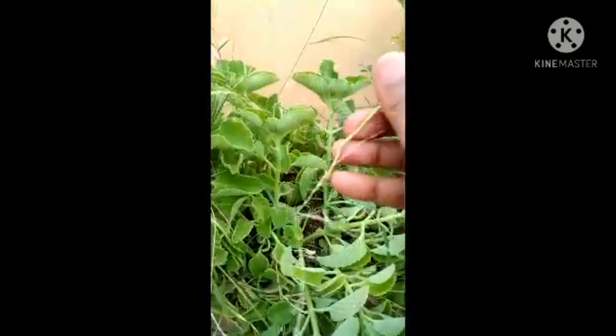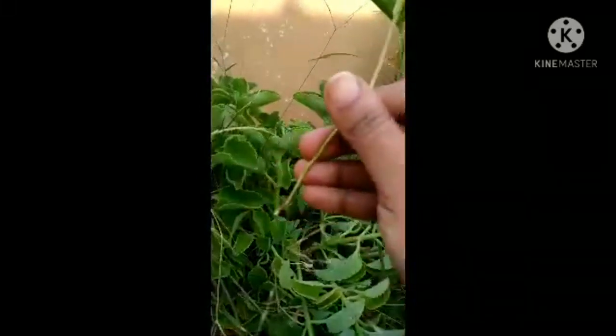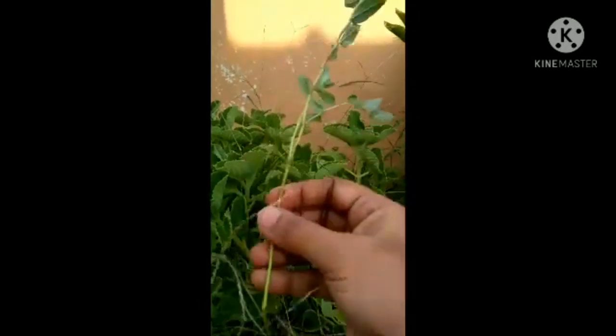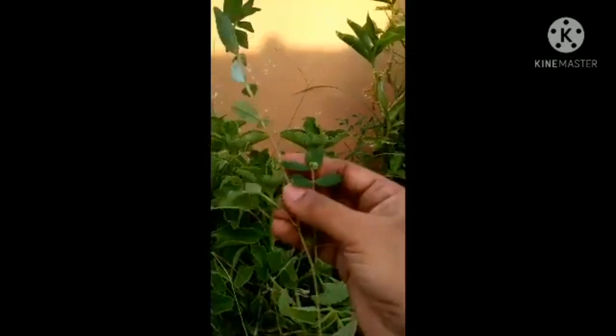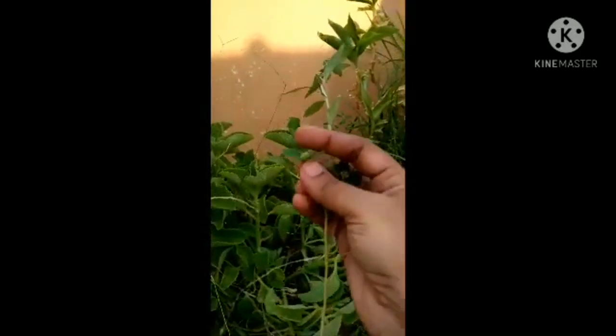Look here. The root part broke off, and I have only the stem and the part above. This part we call the shoot. This part, where I hold my hand, we call the stem. And these are branches. And these are all what?